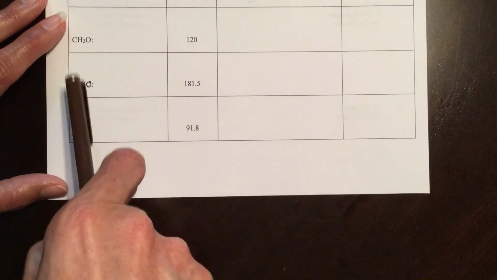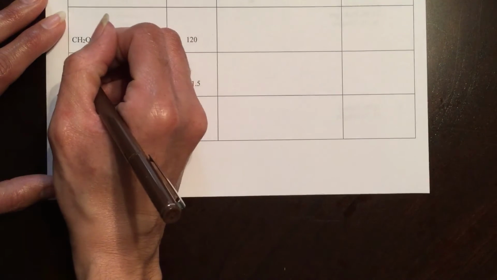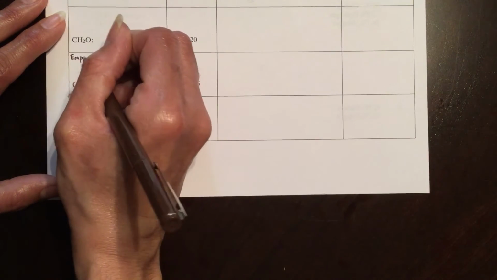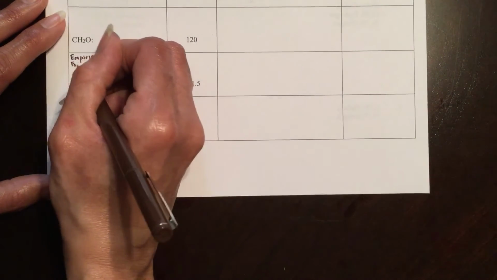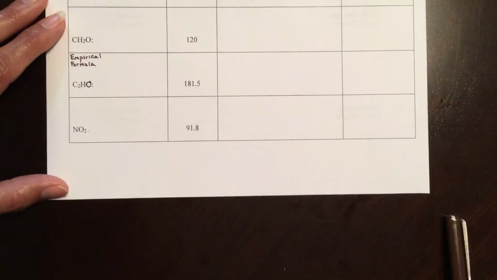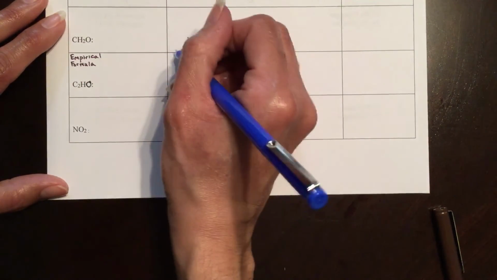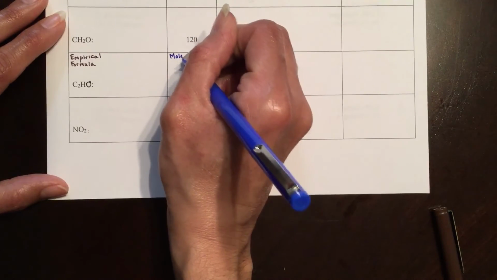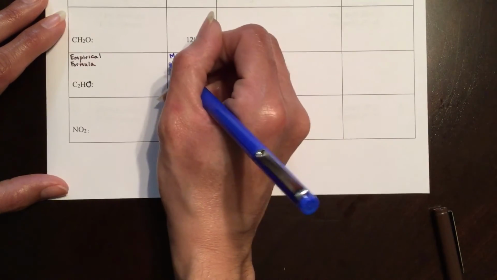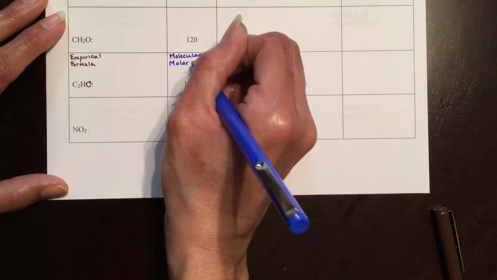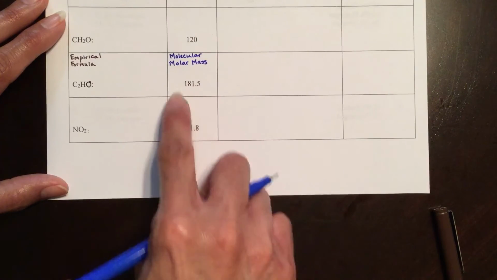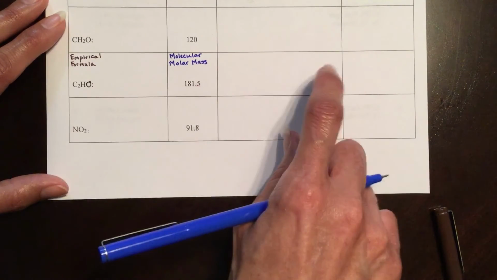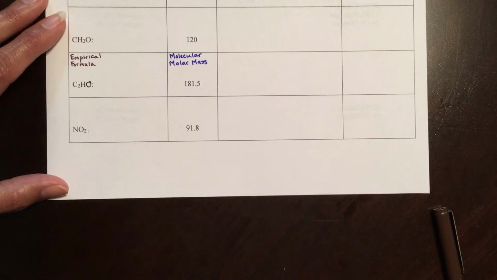So I want you to know that this right here is your empirical formula. And this one over here is your molecular. And that's your molecular molar mass. In the questions themselves, they will always give you the molecular molar mass because that's the only way that you can figure out what the molecular formula is. All right, so let's start off with the empirical formula.